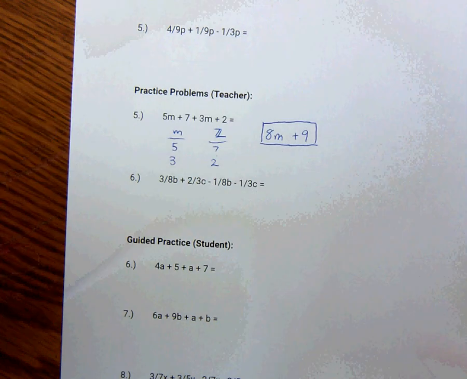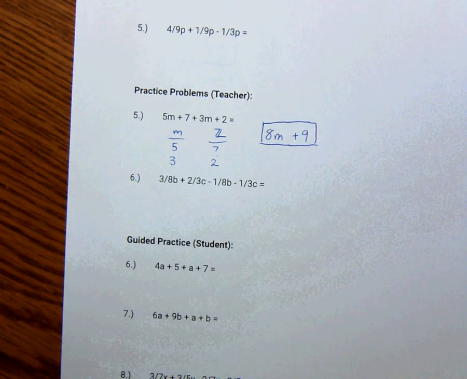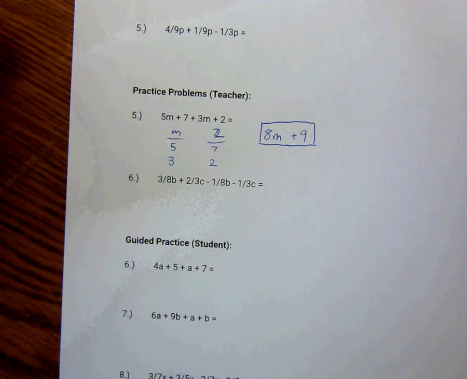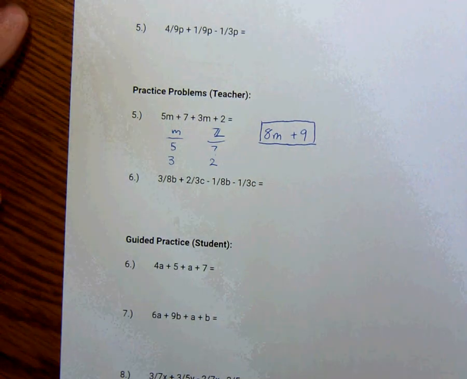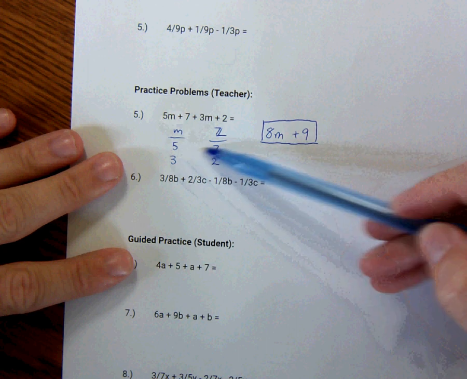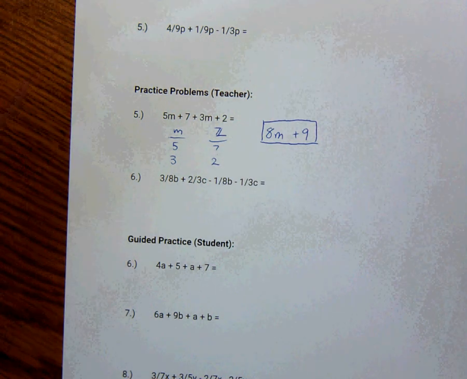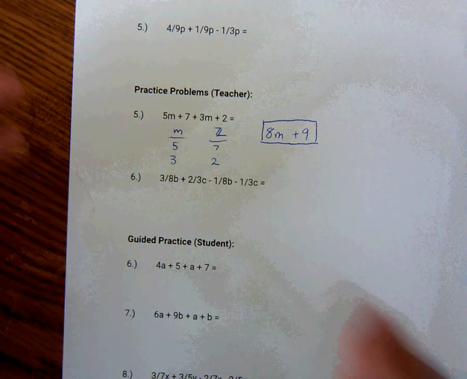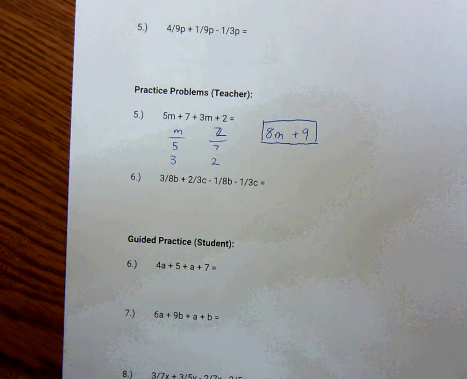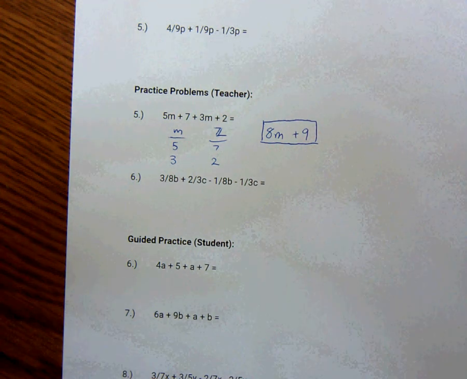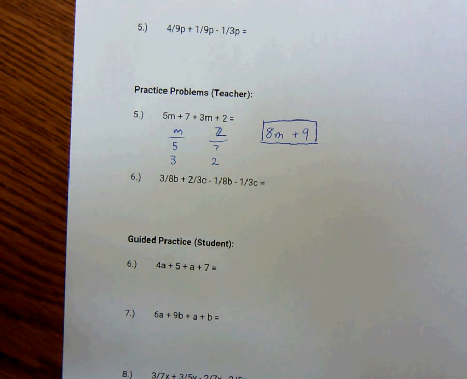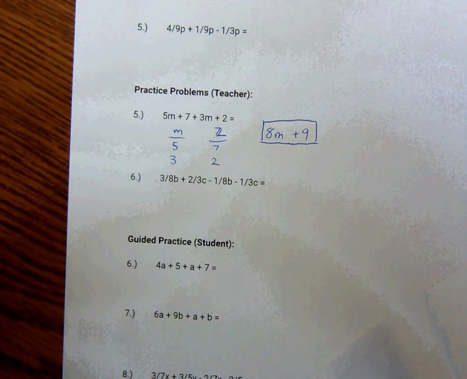That was simple. Really, the only thing different about this and the other ones was the order in which they come. If you put them in columns like this, order doesn't really matter. You just know to add like terms, and that's something I haven't said. I should have said: you can only add like terms. And let me get to why.